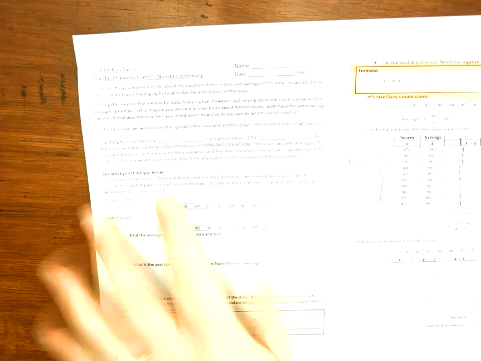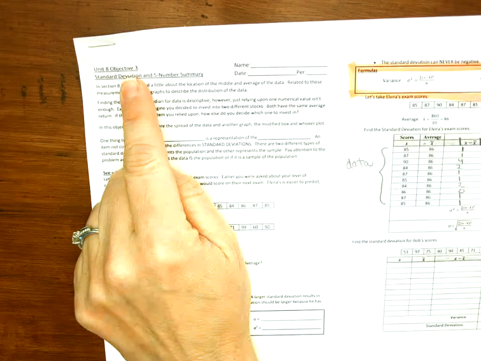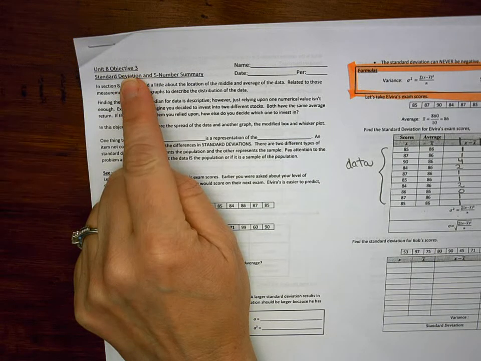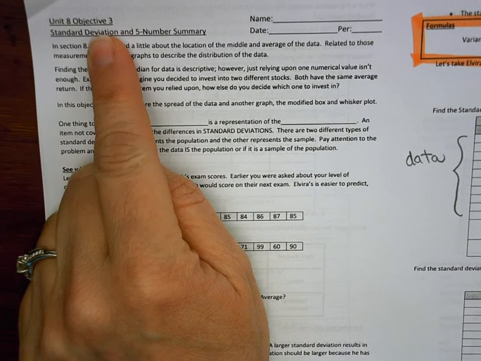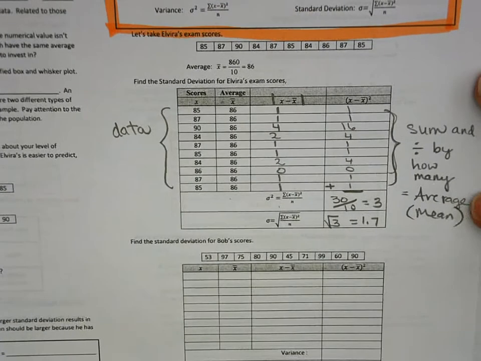Okay, so for Math 3, make sure you have your Unit 8 Objective 3 notes out. We're going to be continuing on with this. What we did on Thursday last week is we did the standard deviation, and we did that pretty quickly.